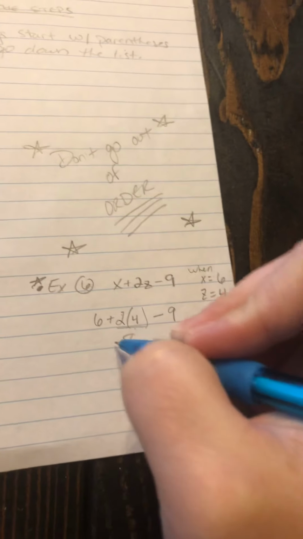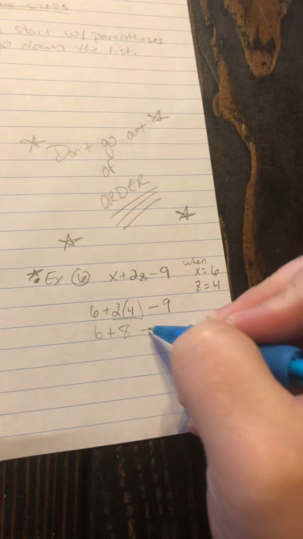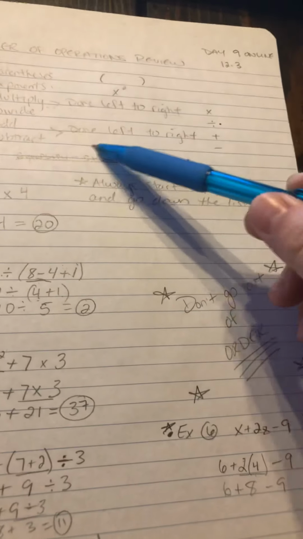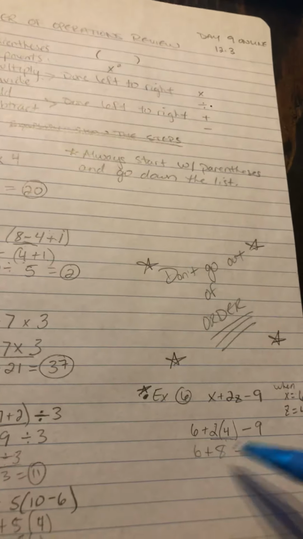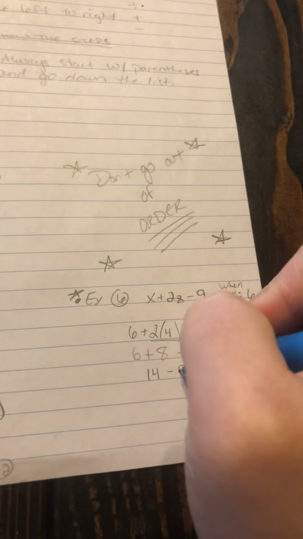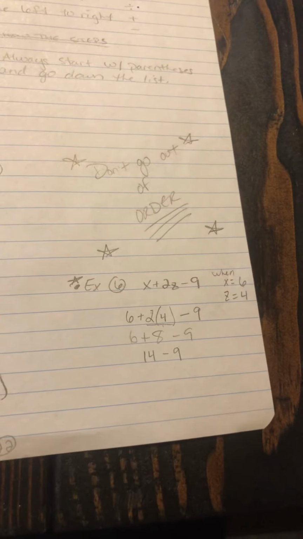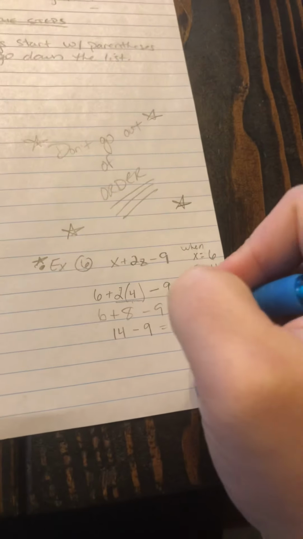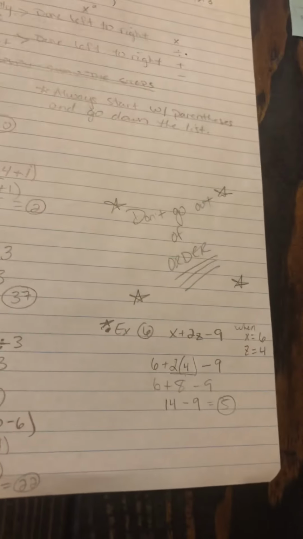2 times 4 is 8. Going to carry the rest down. Now we just have addition and subtraction. We do that from left to right. So 6 plus 8 is 14. 14 minus 9 is our 5. And that is it. So I'm going to go ahead and hold this up here.